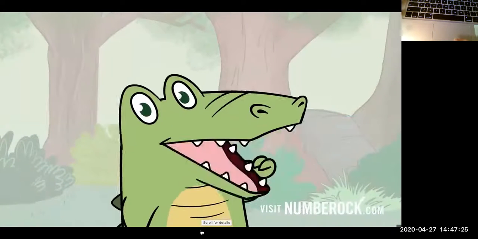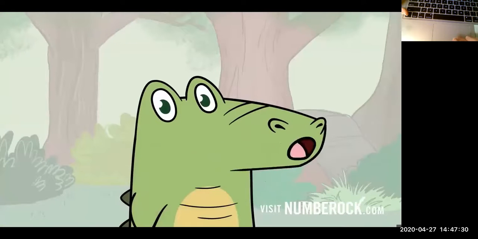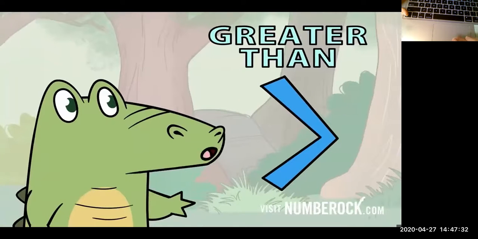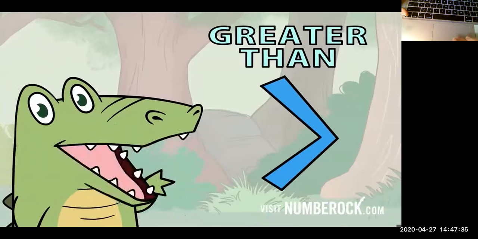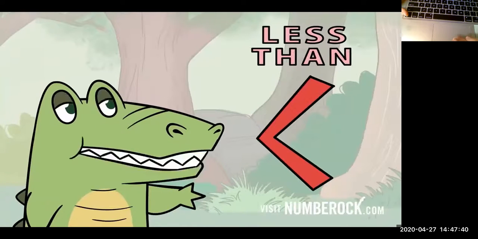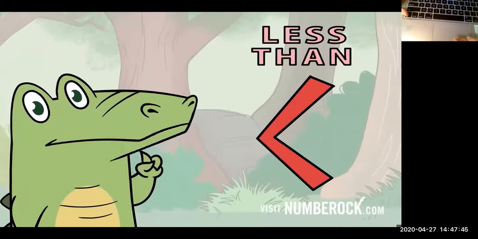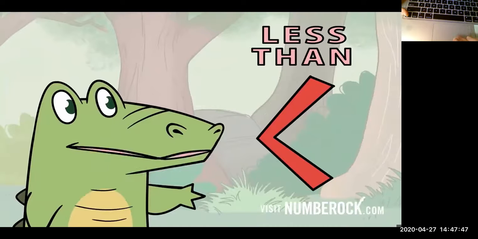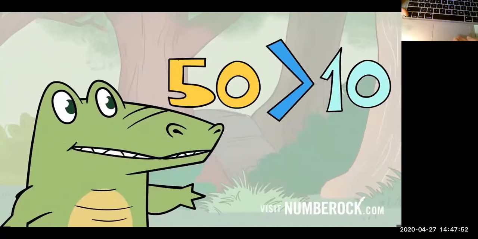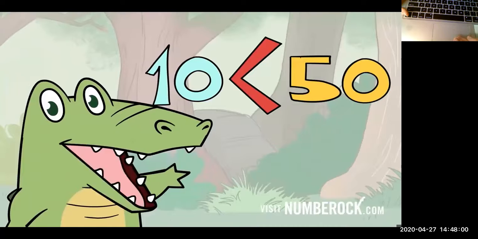Hi there. I'm an alligator, so let's keep this snappy. I'd like to take this opportunity to tell you that the greater than symbol goes from big to small, and it's called the greater than symbol. The less than symbol goes from small to big, and it's called the less than symbol. The larger number always goes on the open side of the angle. For example, this reads as 50 is greater than 10, and this is read as 10 is less than 50.